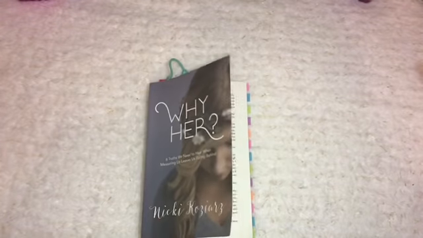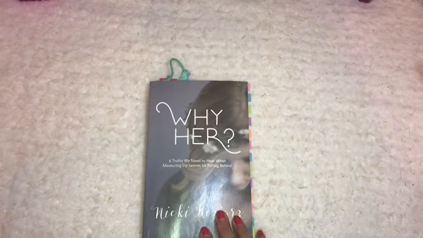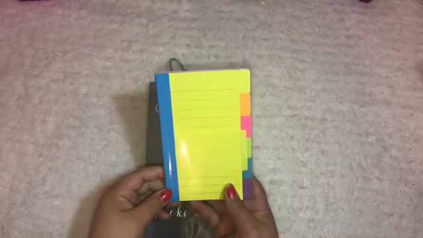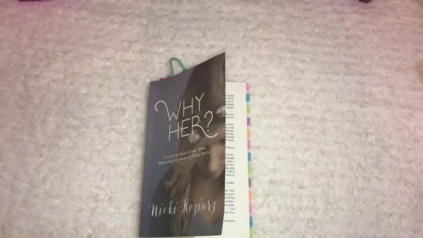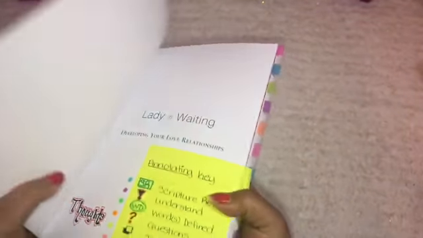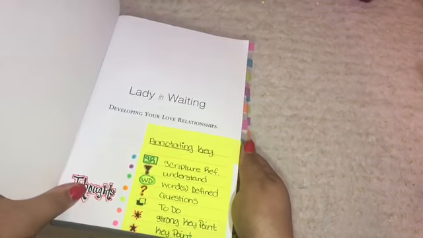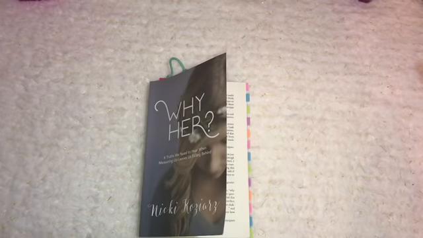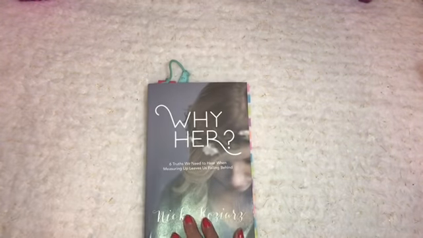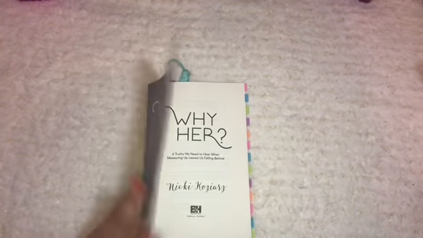So how I create a key for annotating, sometimes I use these sticky notes that I got from Amazon, and they're big and they have tabs on them, and normally I cut one and put it at the front of my book like I did with Lady in Waiting. Let me grab that book real quick so you guys can see. So this was Lady in Waiting, and this is how I created the key and put it at the front, and it had the little tab on it. But for this book, I'm not going to be doing that. I'm going to be writing it inside the actual book.